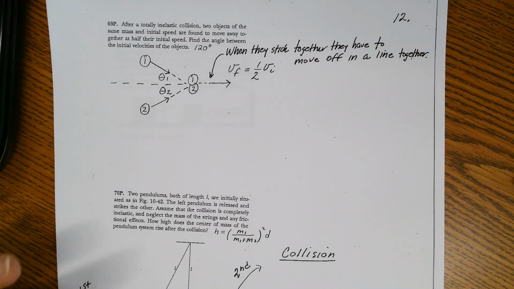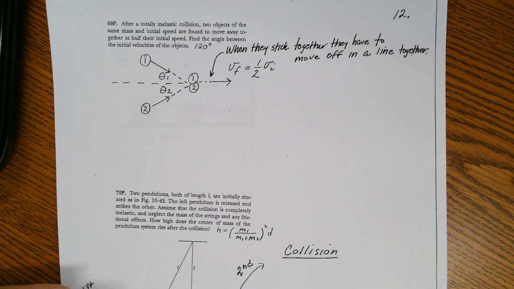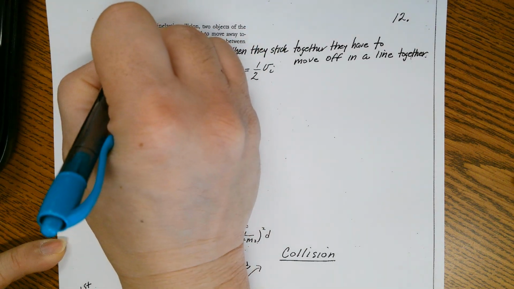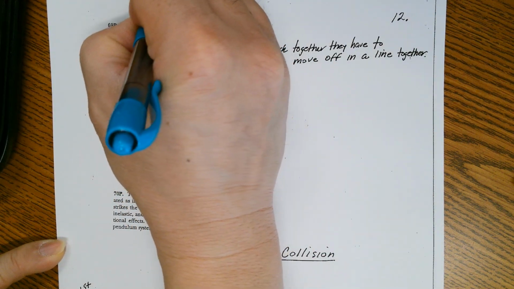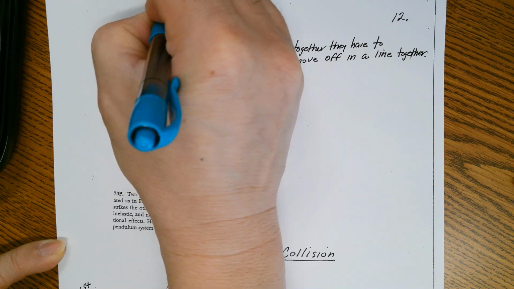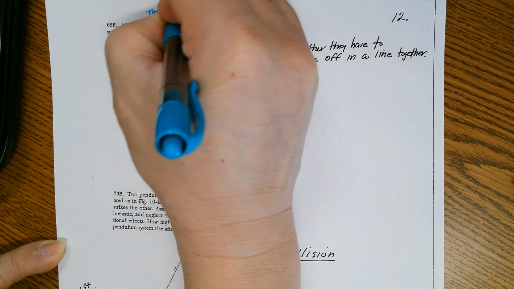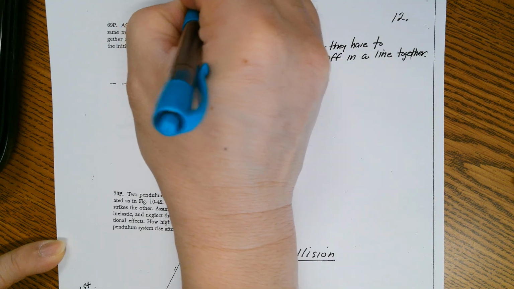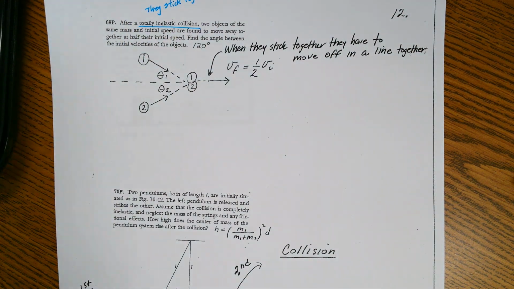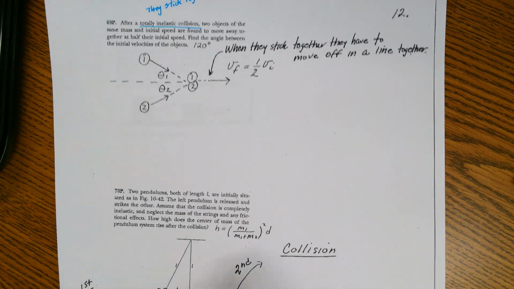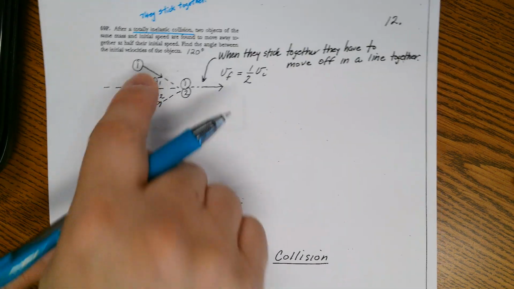So for problem 69, after a totally inelastic collision. Now, when they say totally inelastic collision, means they stick together. That's what totally inelastic collision means. So when they stick together, they become one.